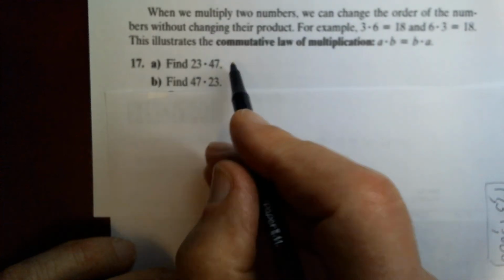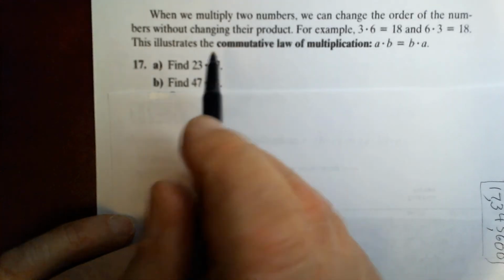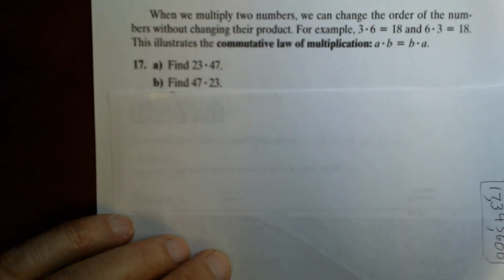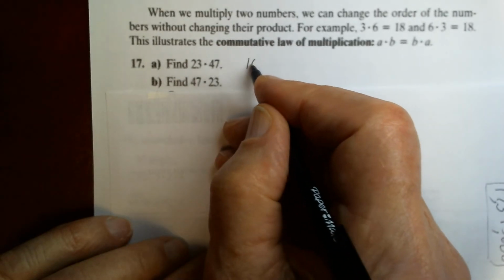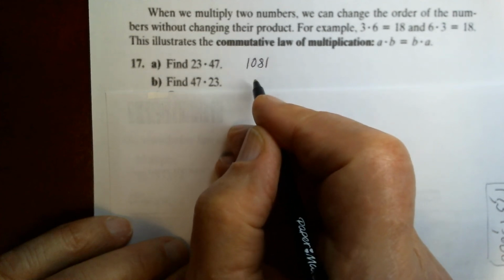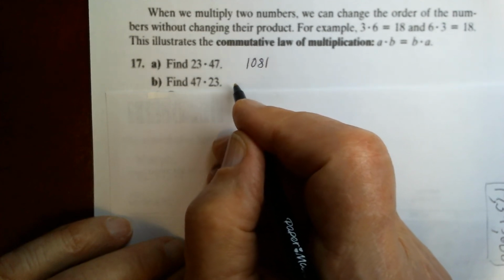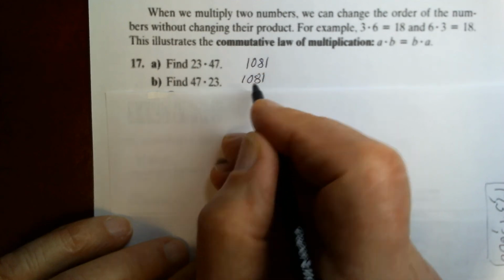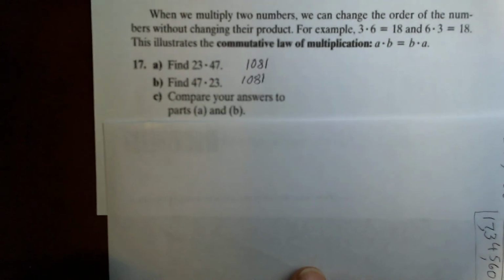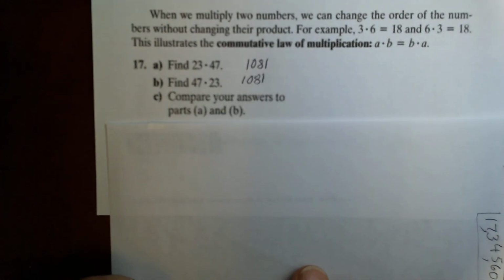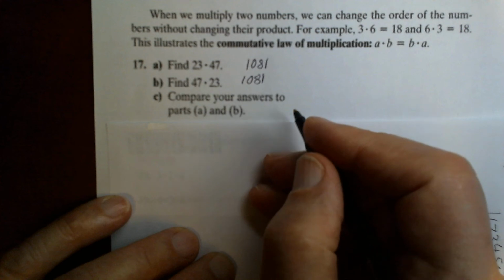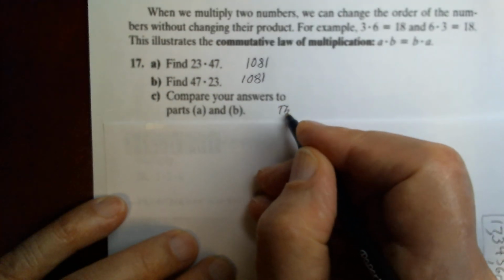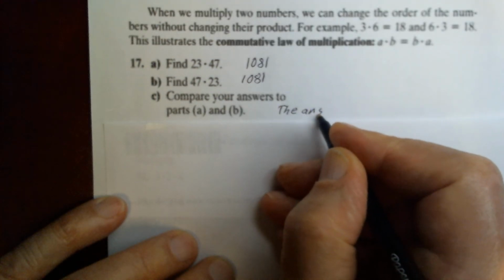Find the product of 23 and 47, so 23 times 47 would be 1,081. And 47 times 23 is 1,081. So when we compare the answers, we can say they are the same. The answers are the same, just as you would expect.